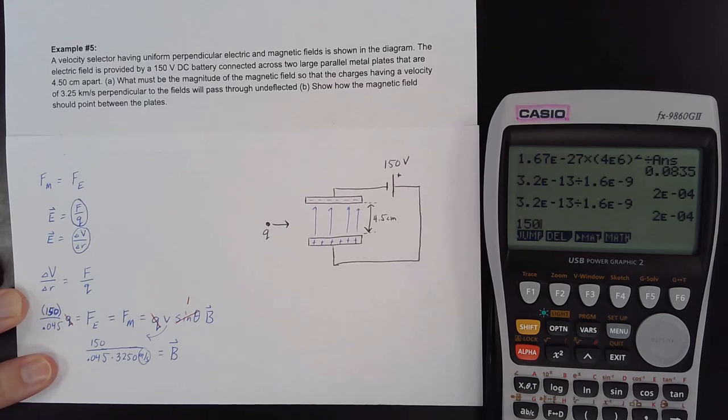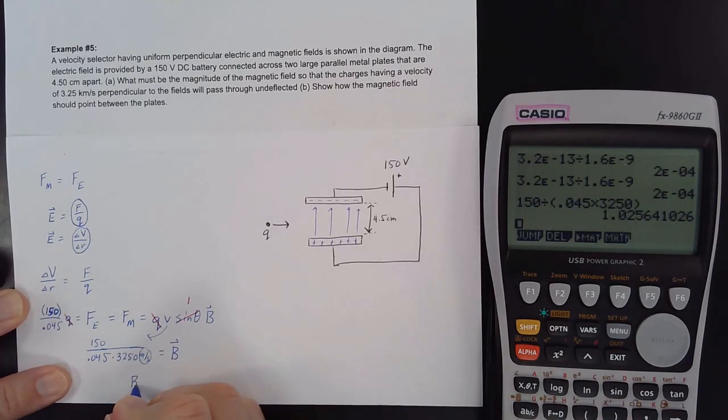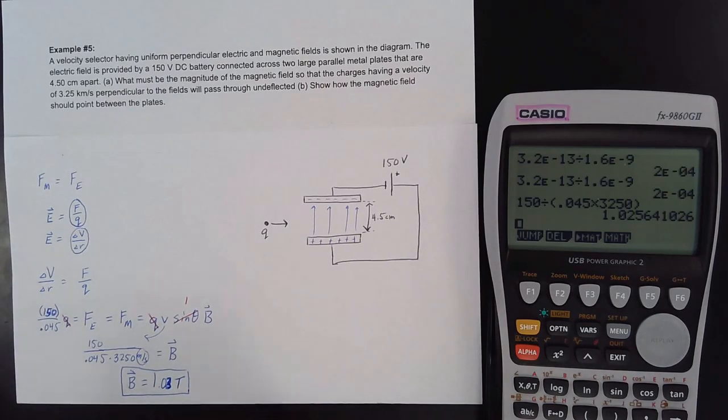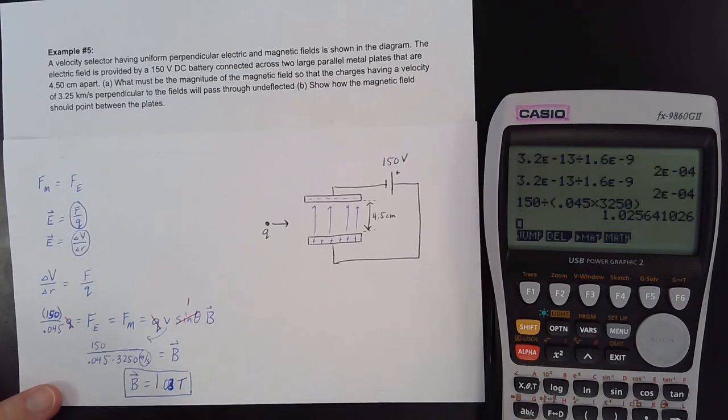We'll go 150 divided by, and I'll put in parentheses the 0.045 and the 3250 from our speed, and we get that the magnetic field is actually pretty strong, which is 1.025, so 1.03 Teslas. So we know the strength of the magnetic field that needs to be there so that my magnetic force will equal my electric force.